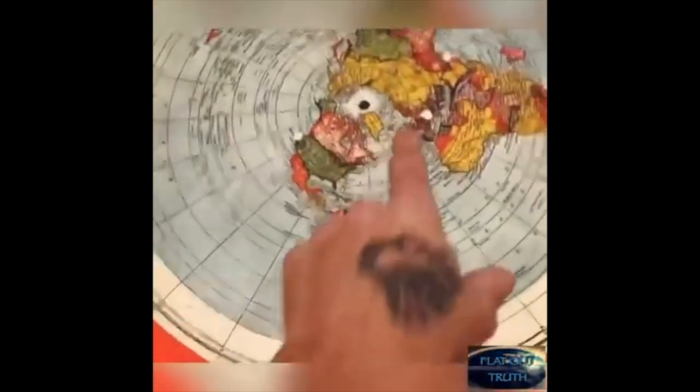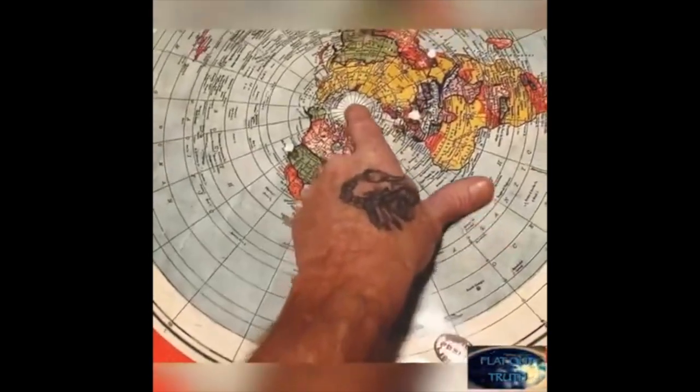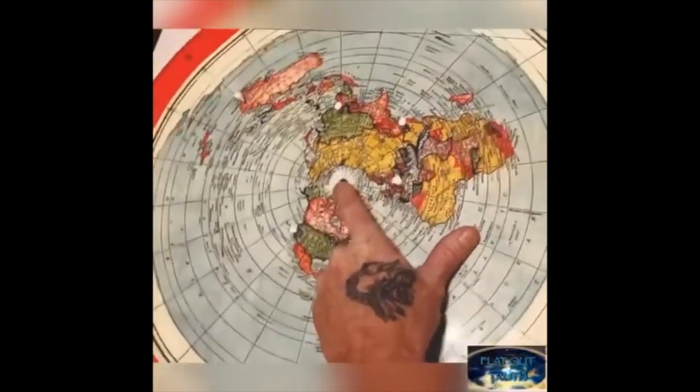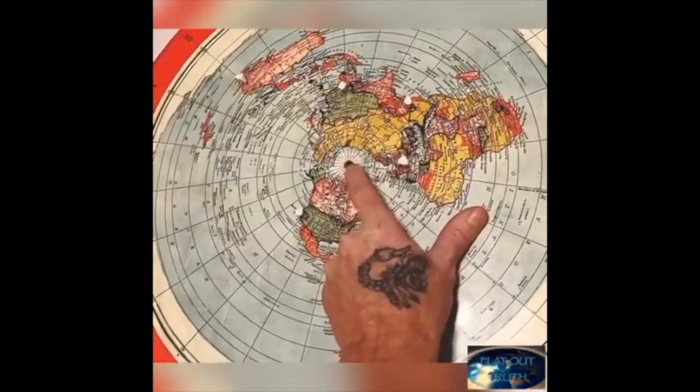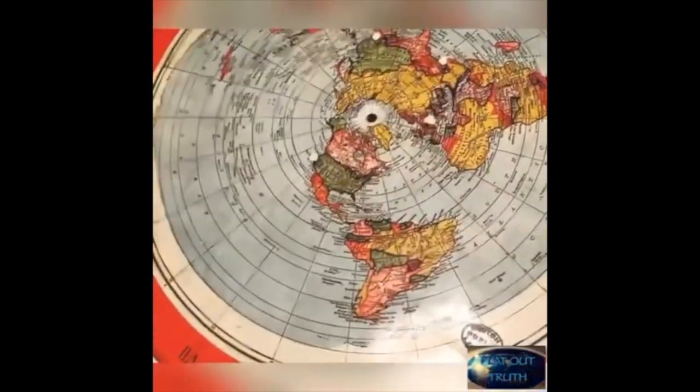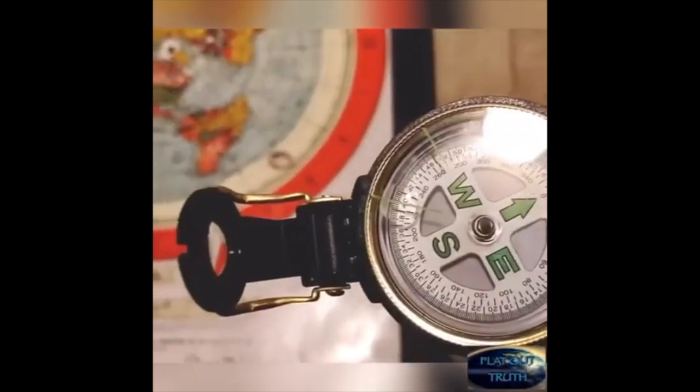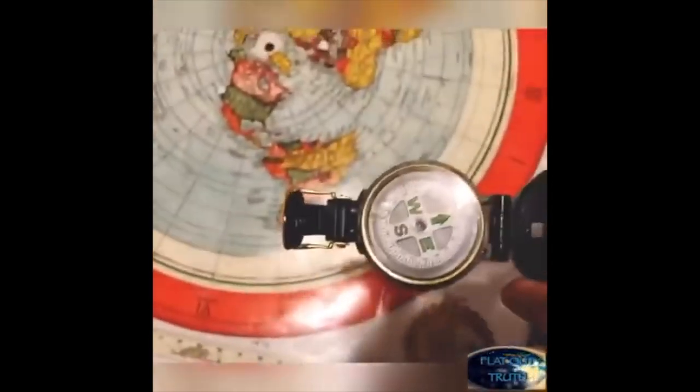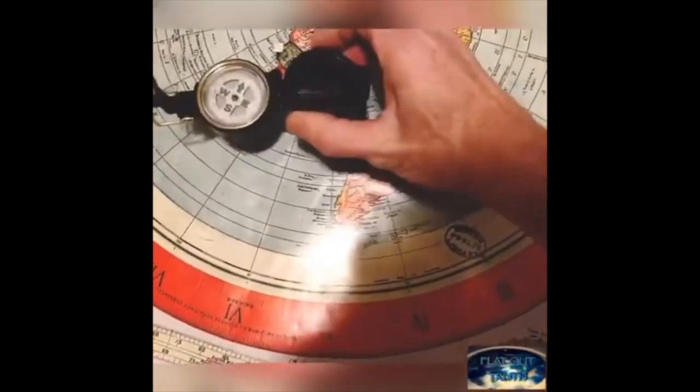Now, on the map, I've already magnetized the center of this flat earth map, which would be the North Pole. Now, check this out. As we take this compass, which as you can see, it's pointing north where it's supposed to right now. But now we're going to take it to a smaller scale, which is going to be right here.